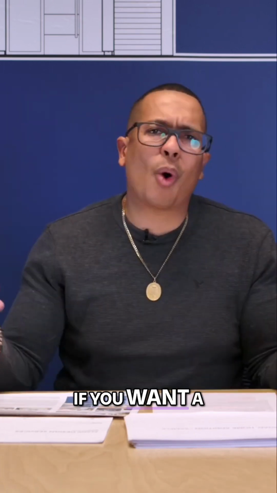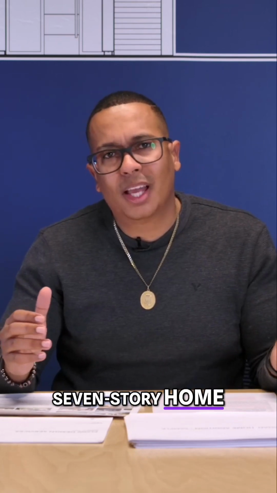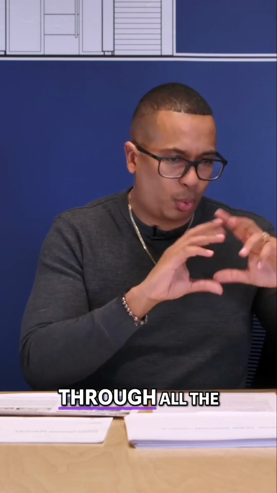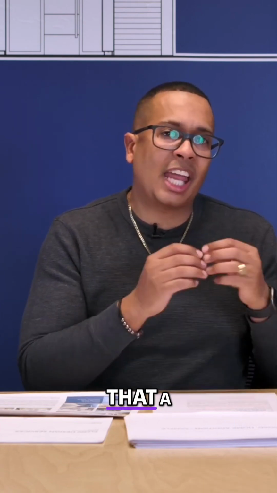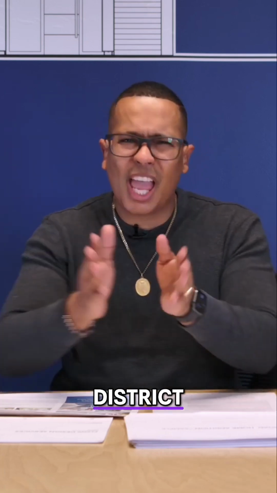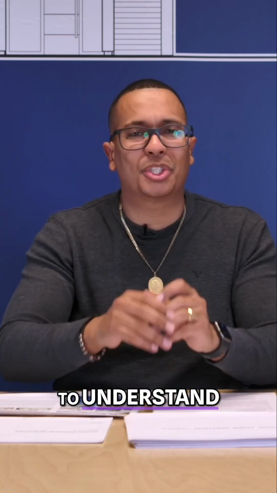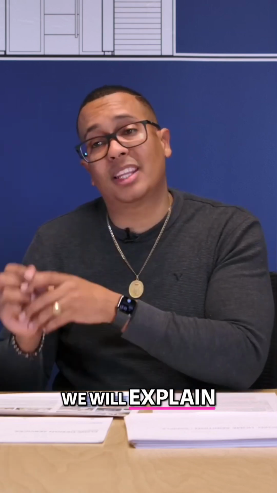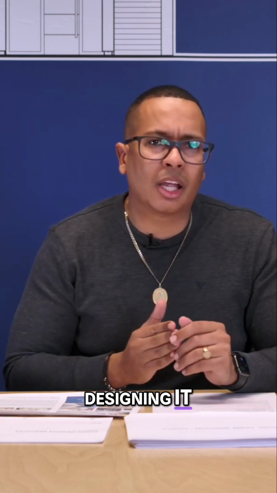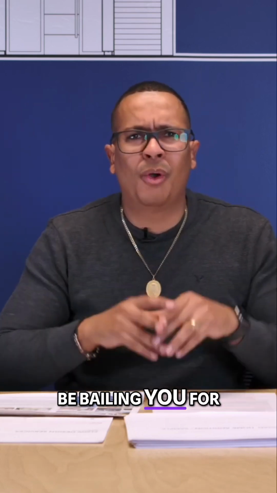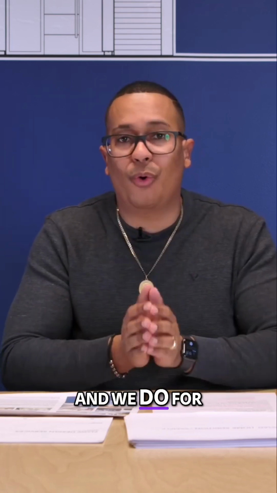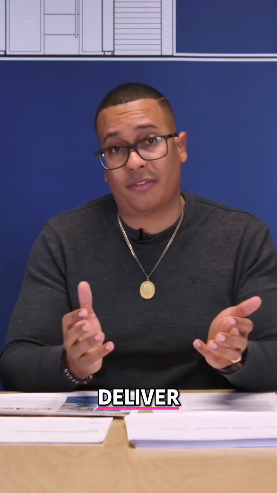For instance, if you want a 7-story home, and we on step 1 and step 2 understand throughout the sites and the conditions that a 7-story home is not possible within these bylaws within the district, and we'll get more into that later, so you don't need to understand that. We will explain this is the reason why we can't deliver that. And we may actually stop prior to even designing it. We don't want to be billing you for things you don't need, right? But we do want to listen to you, and we do for sure want to deliver.